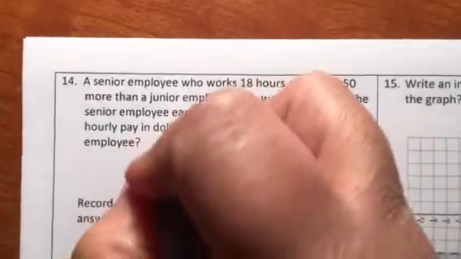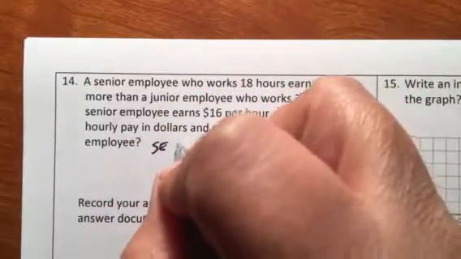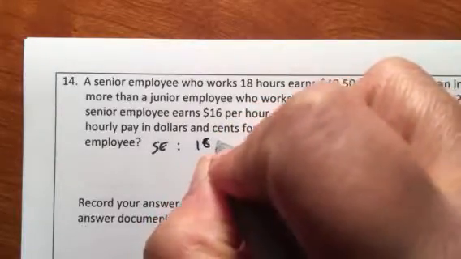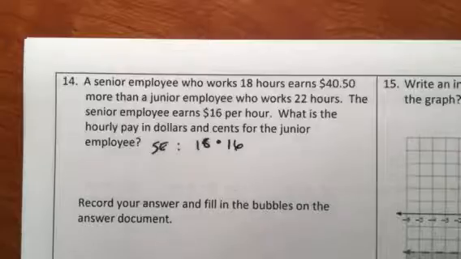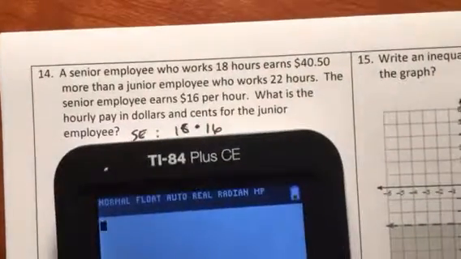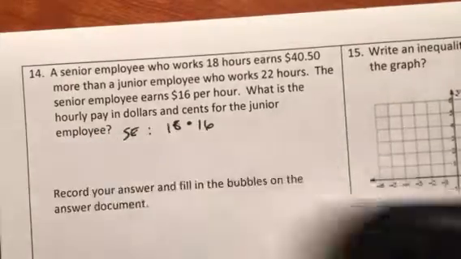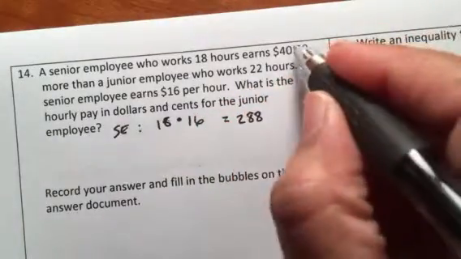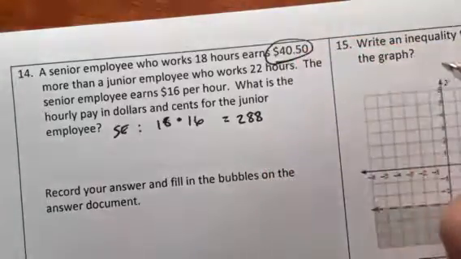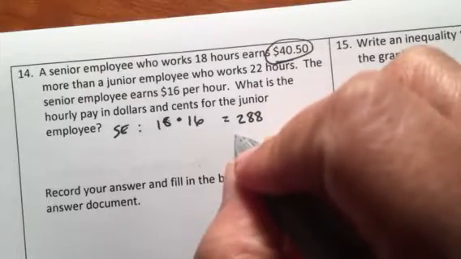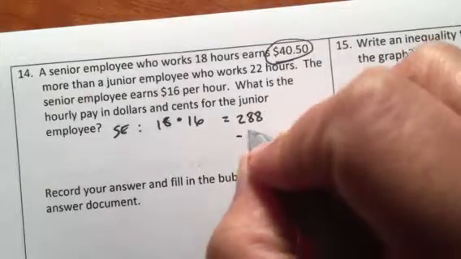Okay, so the senior employee, we know, works 18 hours and gets paid $16 per hour. So if I multiply those two numbers, I'm going to do 18 times 16. I get 288. Now, I know that he gets paid $40.50 more than the junior employee. So if he gets that much more, that means I have to subtract that $40.50.